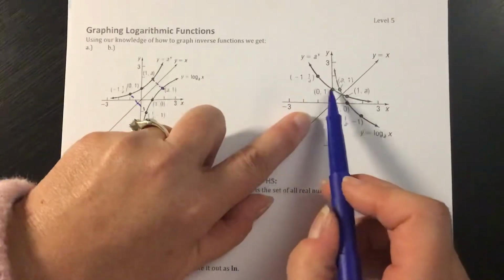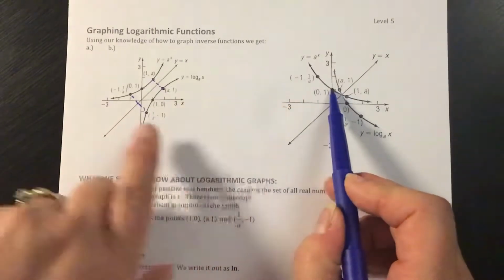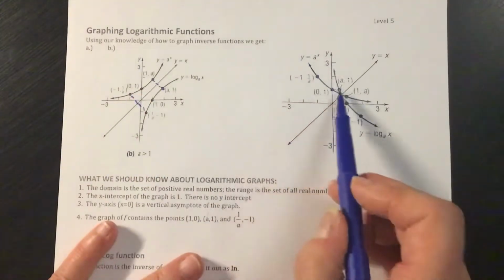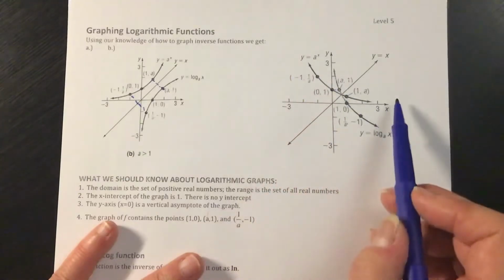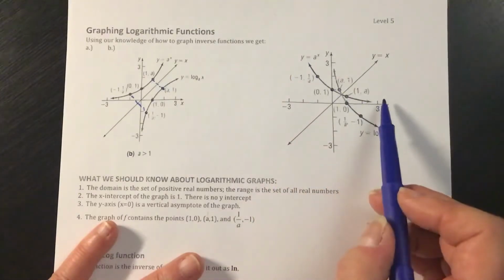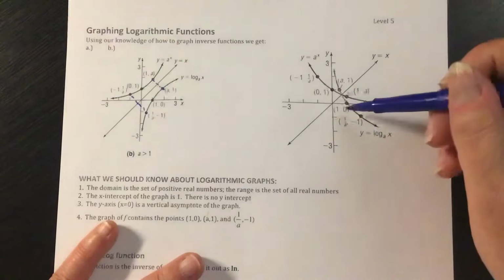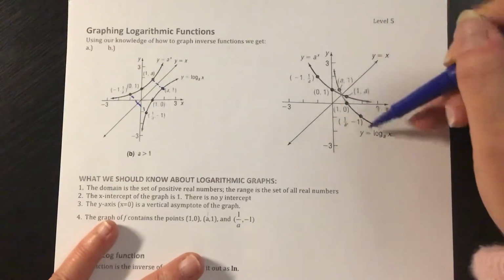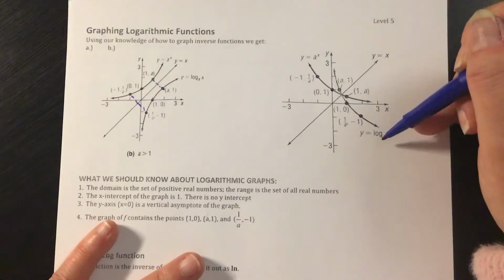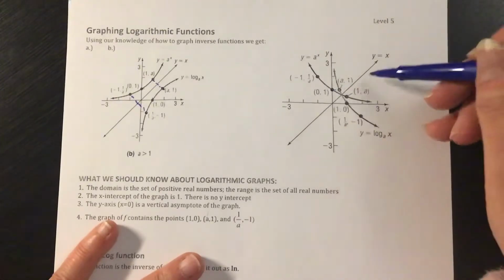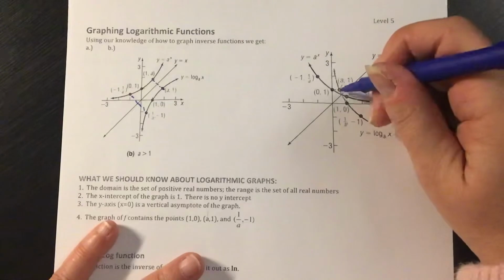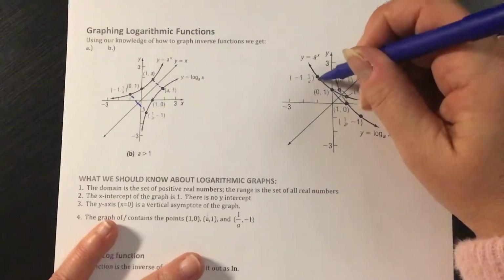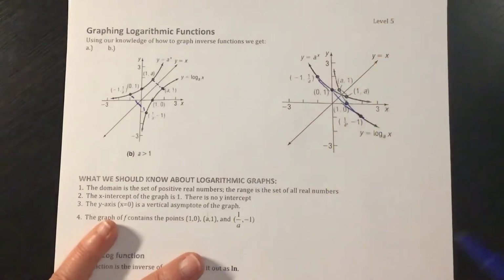Here's the point, over 0, up 1, same as on this side. So this is an exponential equation where my base is between 0 and 1, and then this would be the logarithm function as an inverse reflected over the y equals x line. You can see where these points kind of coordinate with each other. Right here.